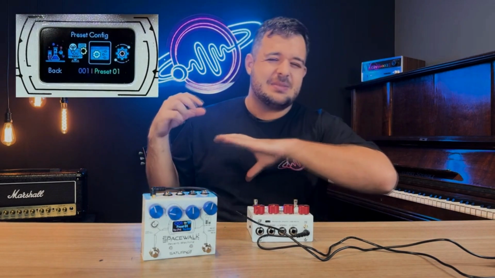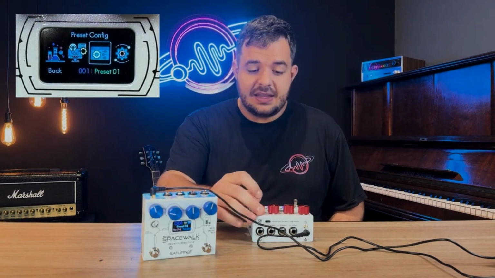We also have the preset settings, which will define all the settings for the pedal's behavior in that specific preset. That's where you'll find, for example, the trails, okay? And finally, we have the global settings, which are the pedal settings that apply to all presets, where you'll adjust the MIDI communication, the MIDI channel, and its wireless MIDI.